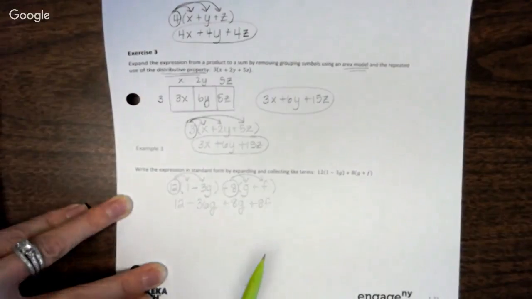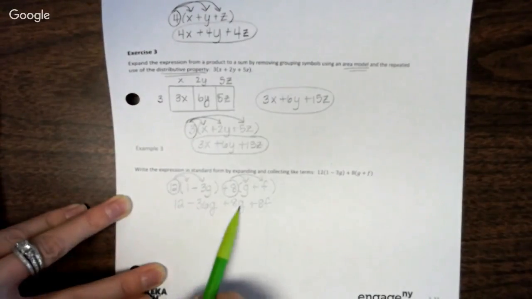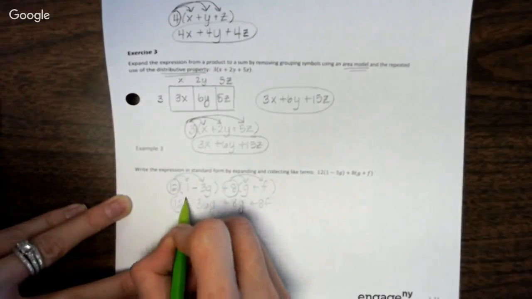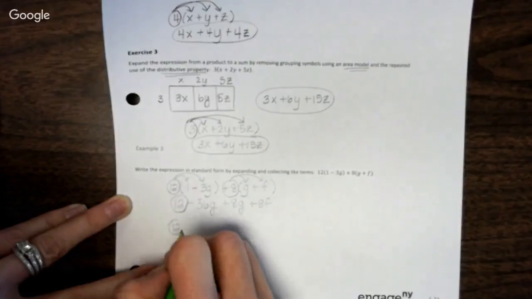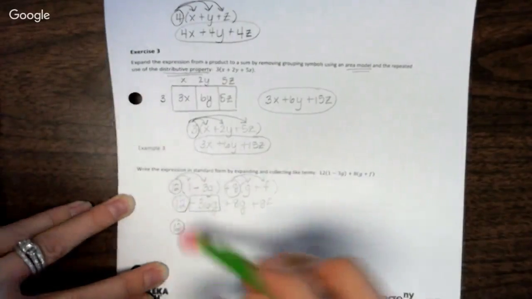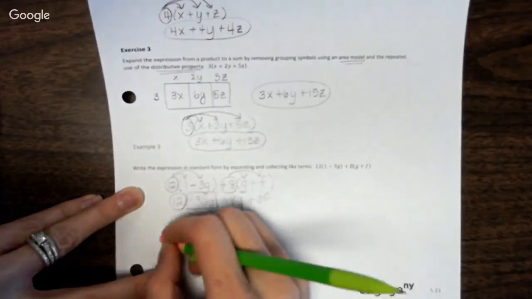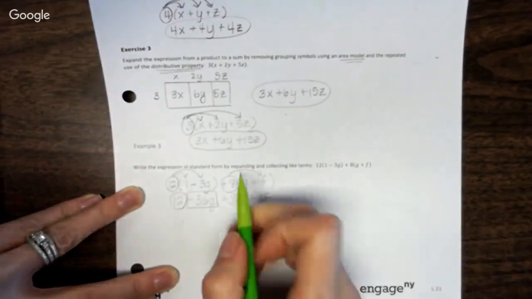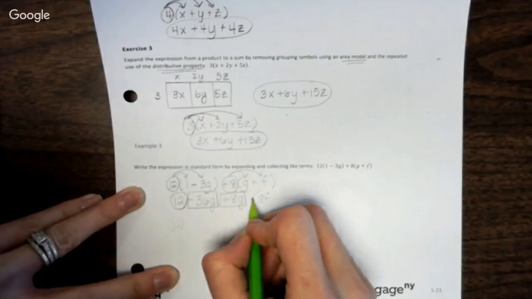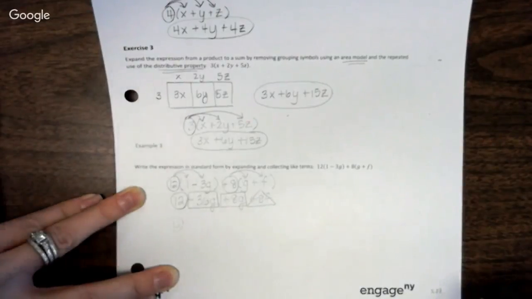Now, this is not in simplest form because we have 2 terms that have g's. So I'm going to put a circle around 12. There's nothing like 12. I'm going to put a box around negative 36g, and I'm going to put a box around 8g, and then a triangle around 8f.